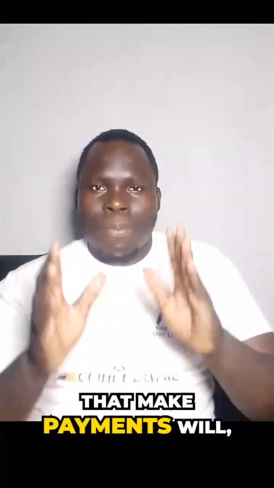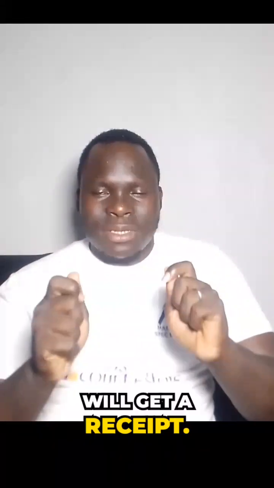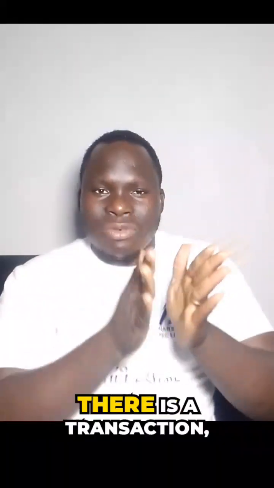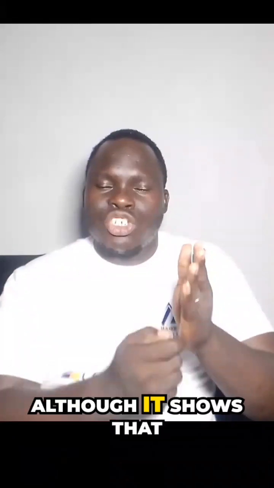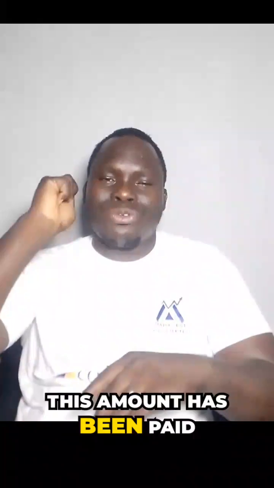So first thing, which is receipt of payment. The receipt shows how much the client has paid, shows the name of the client, and any client that makes payments will get a receipt. The receipt is a legal document that shows that there is a transaction, and that this amount has been paid into the company.